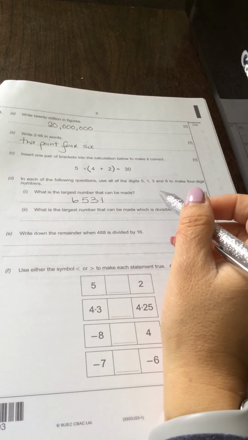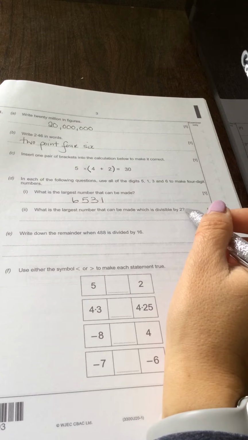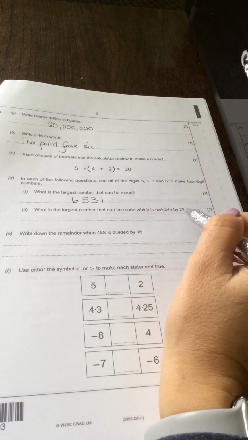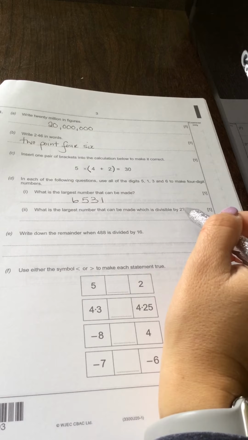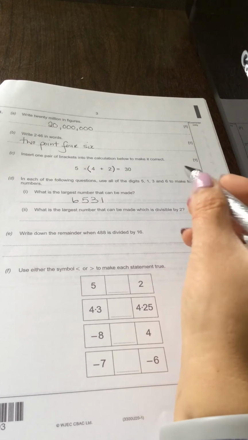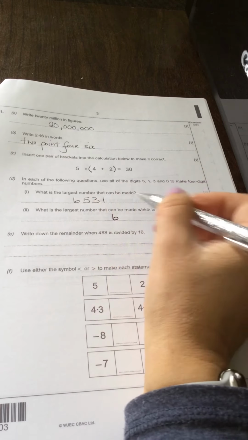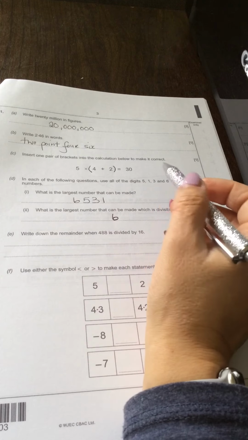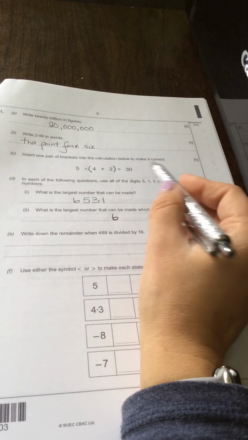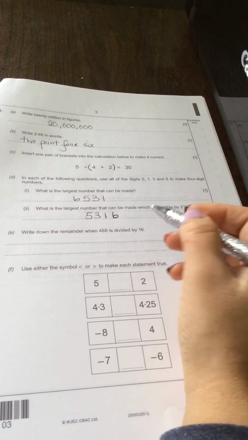Part 2 says what is the largest value that can be made which is divisible by 2? Well, you should know that divisible by 2 means it must be an even number, because only even numbers are divisible by 2. So the only even digit we have is the 6. So the 6 has to go at the end to make it divisible by 2. Now, because we're looking at the largest number, we're going to write the other 3 in descending order. So you would write 5, 3, 1, and then the 6.